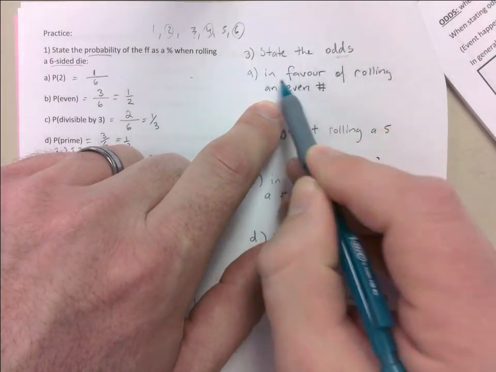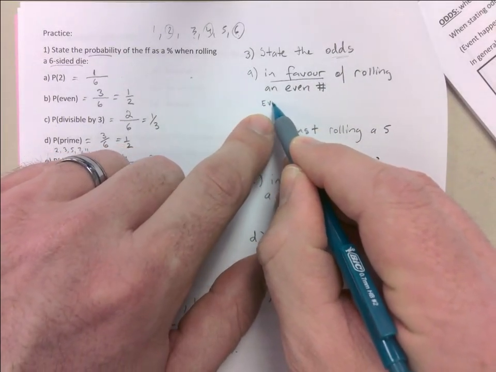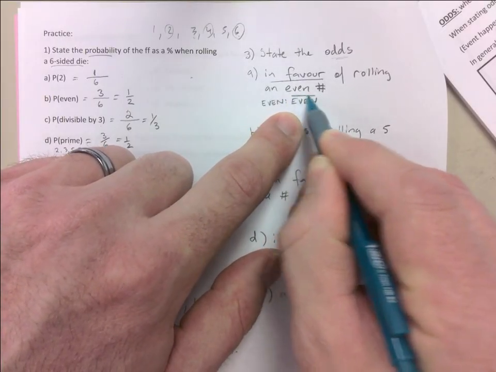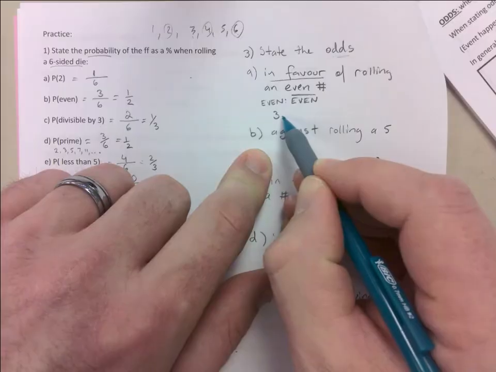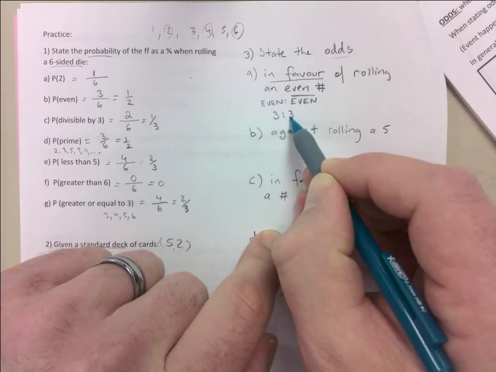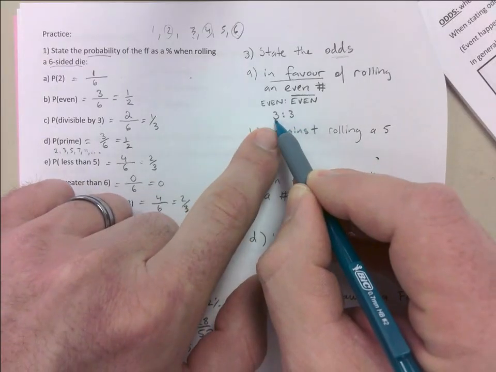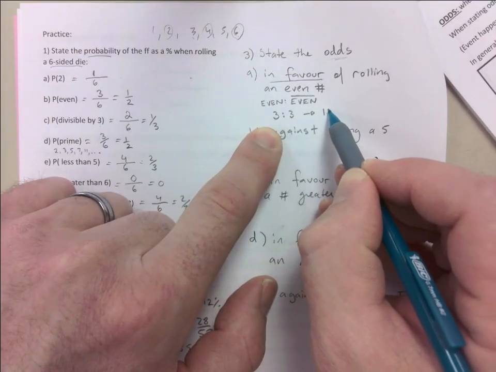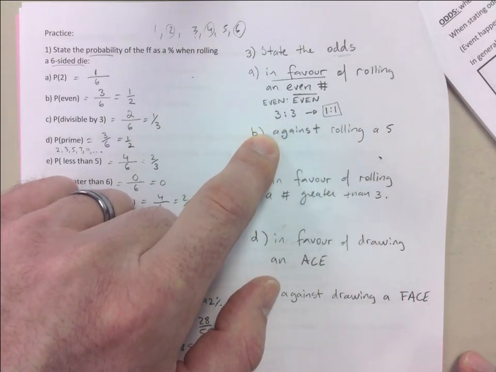State the odds in favor of rolling even. So that means that I want even and not even. How many evens do you have? 3. And how many are not even? 3. You can treat this just like a fraction. You can divide both by the same number. So if you want 1 to 1, that is fine. Either one is fine.